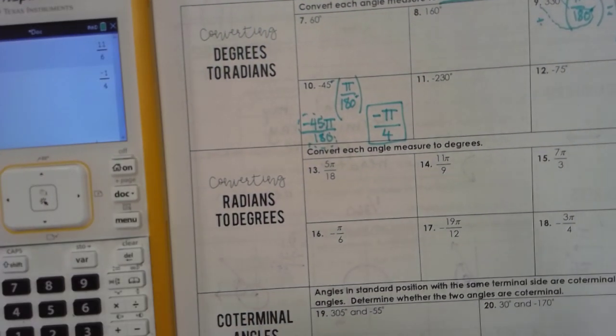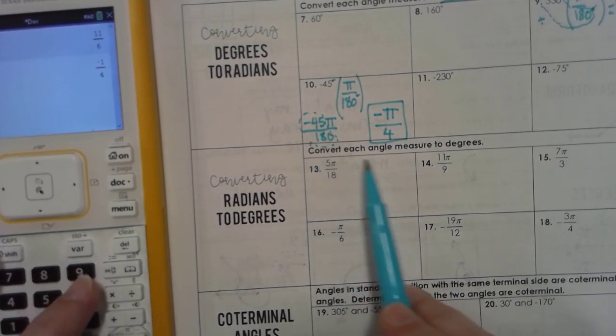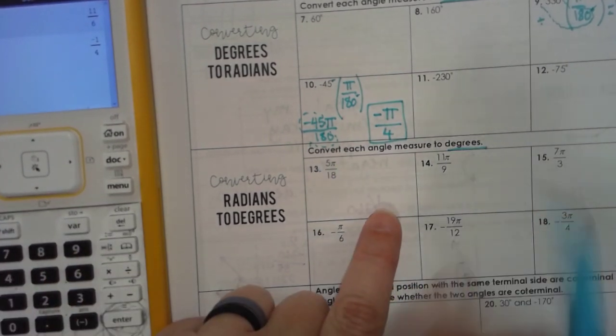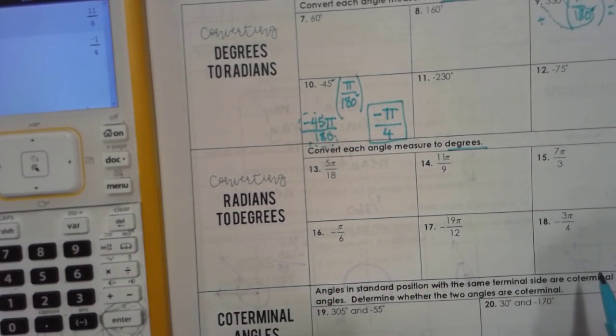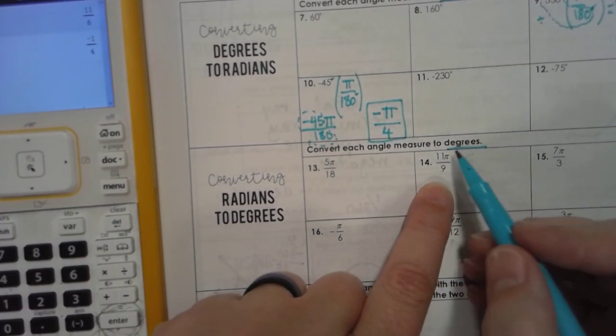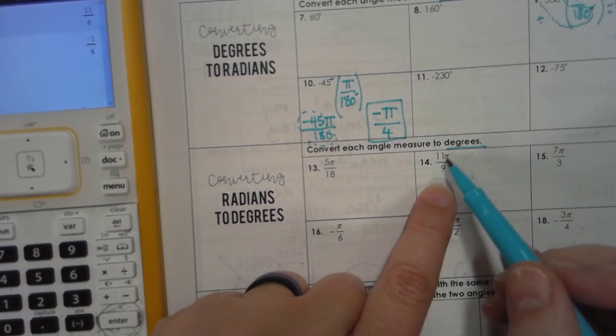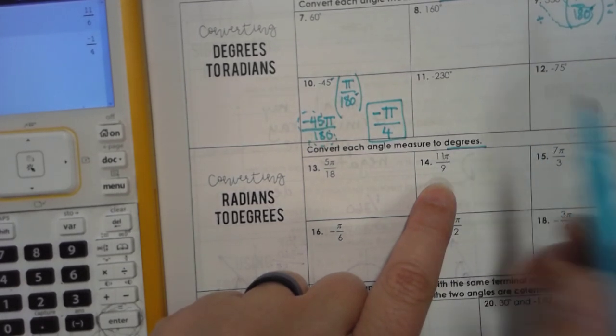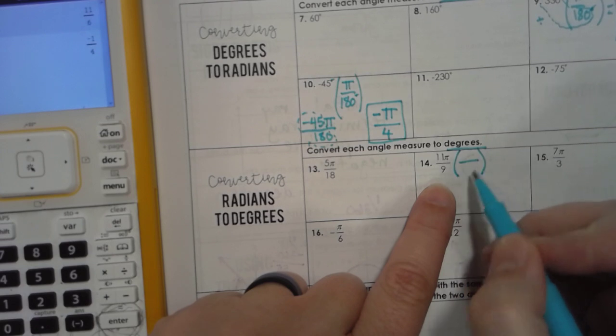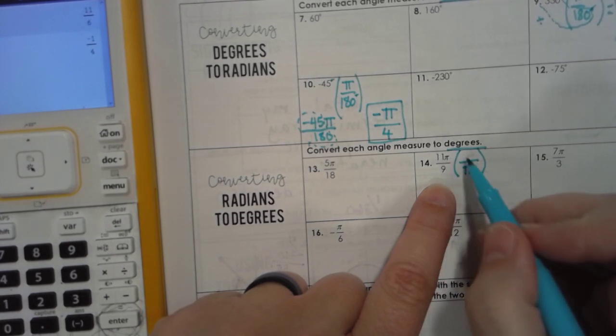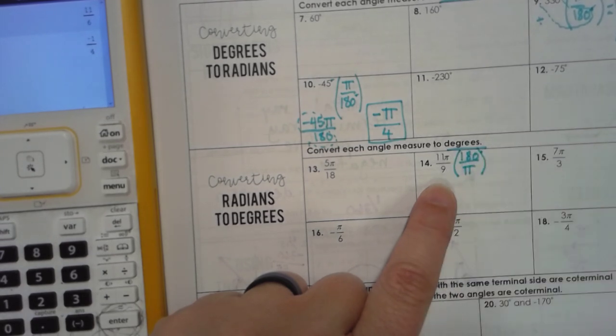Okay, so if we're going to go the other direction, we're going to convert these angle measures to degrees. So they already have pi in them. Let's take this one, 11 pi over 9. So if I want to change it to degrees, I need to get rid of the pi. So when I multiply I want pi to be on the bottom, so those will cancel out, and the 180 degrees will be on top.